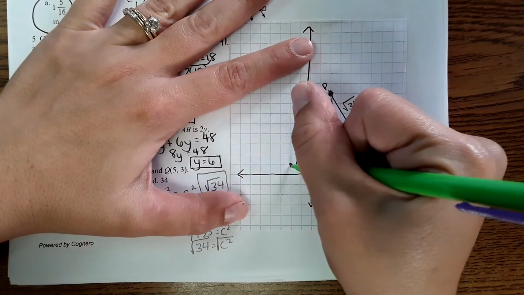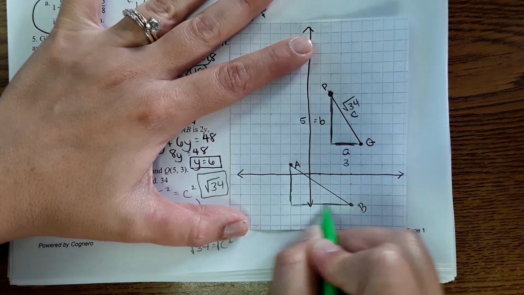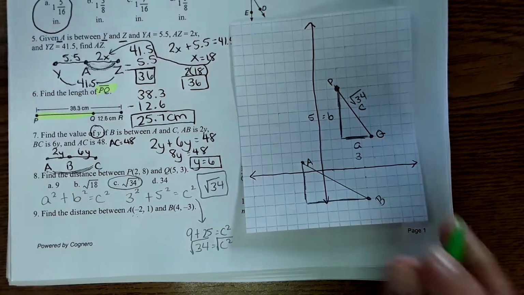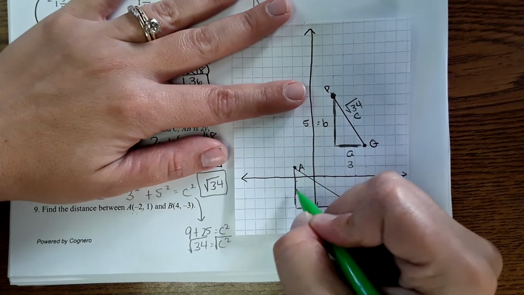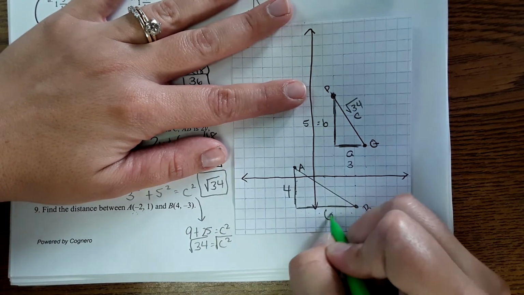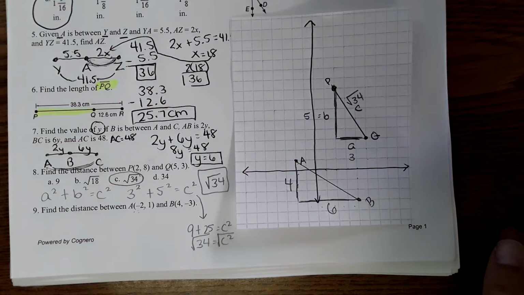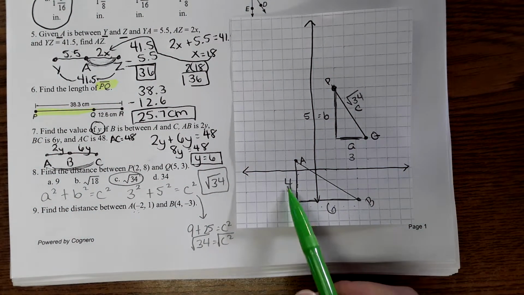Then from here, sketch out your right triangle. We have 1, 2, 3, 4 units. 1, 2, 3, 4, 5, 6 units. So from here, you can plug these numbers into the Pythagorean theorem.